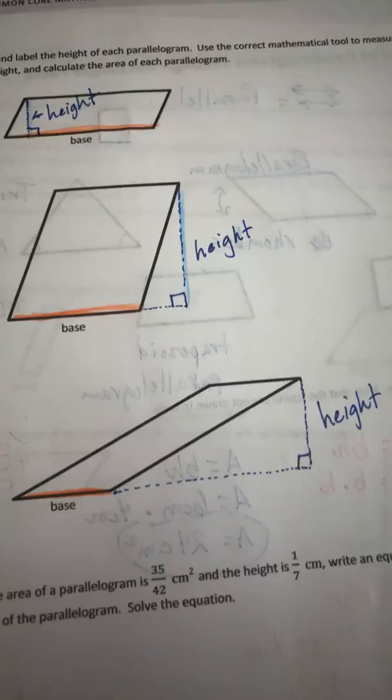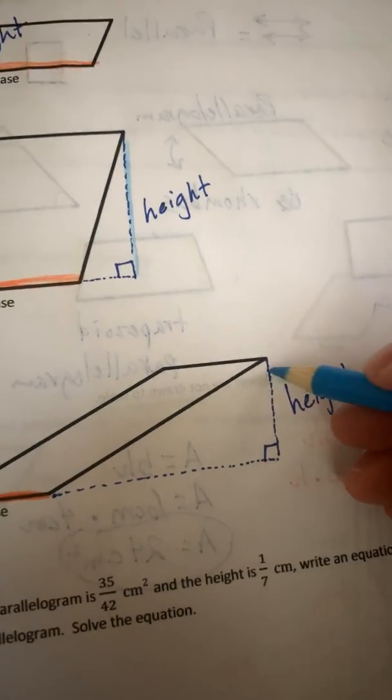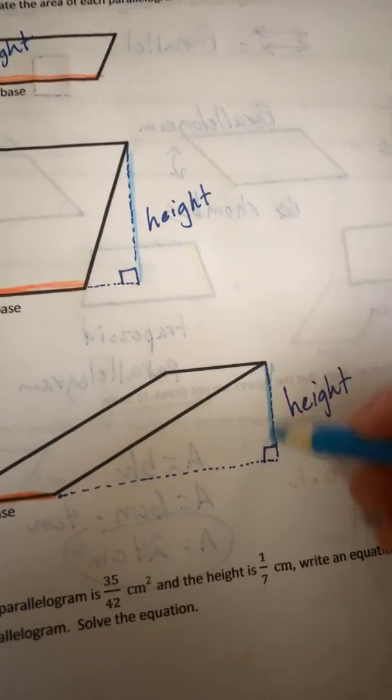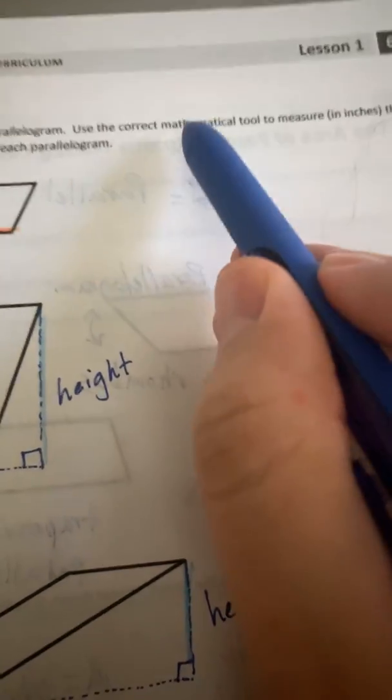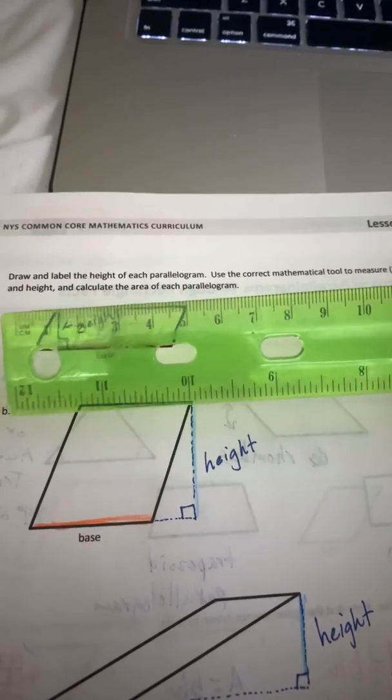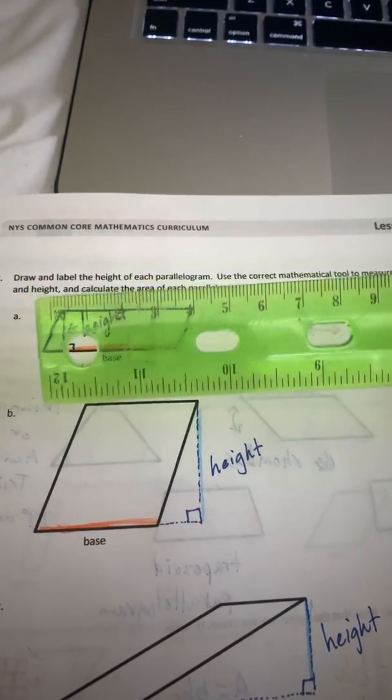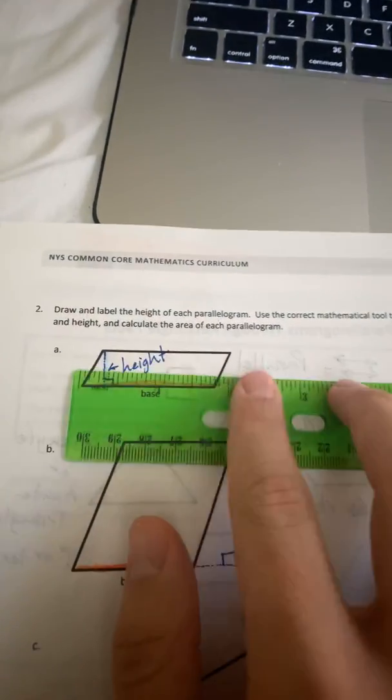So now we have established our bases and our heights. And I forgot to highlight the last one. That's our height. And it's asking us to use a correct mathematical tool to measure in inches. This is a correct mathematical tool, again, what we call a ruler. And it's telling us to use inches, so we flip it right here.